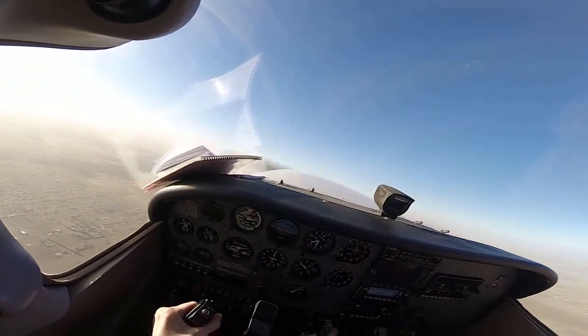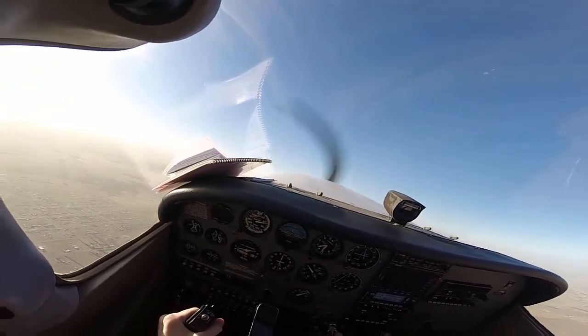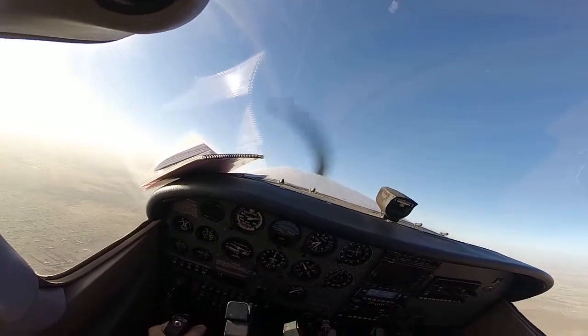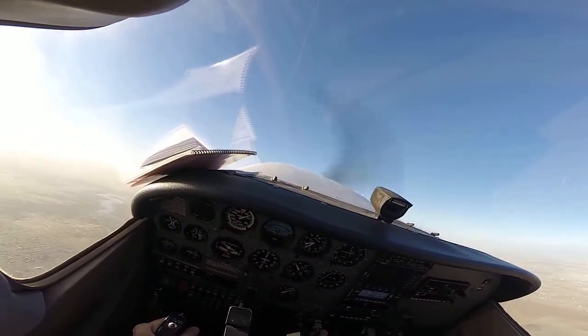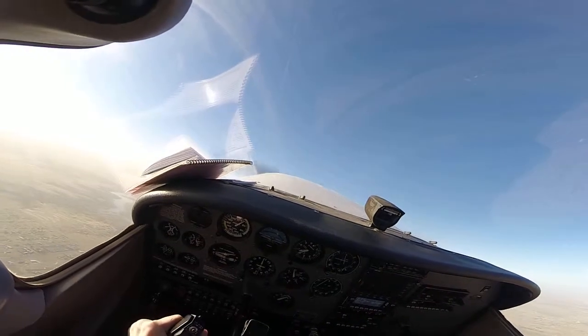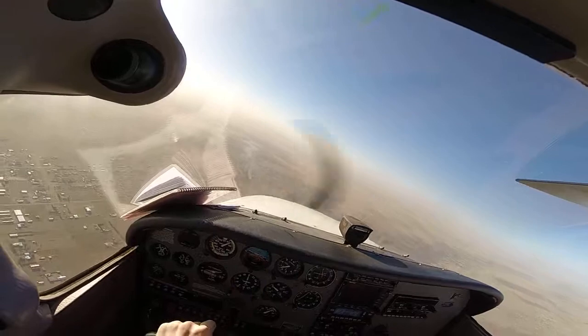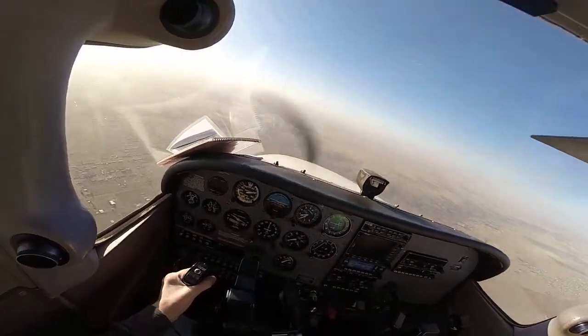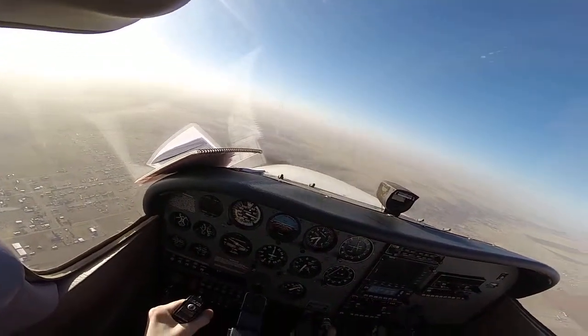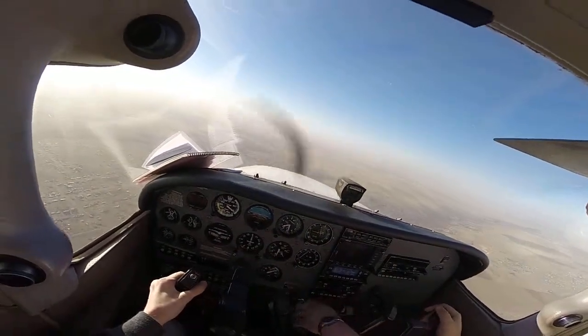Throttle full for the stall. More right rudder. See how you're uncoordinated right now? Yeah. There you go. We're still drifting. Why? Come on, why? I don't understand that. Want me to demonstrate one real quick? Yeah. Okay, my controls. All right, your controls.